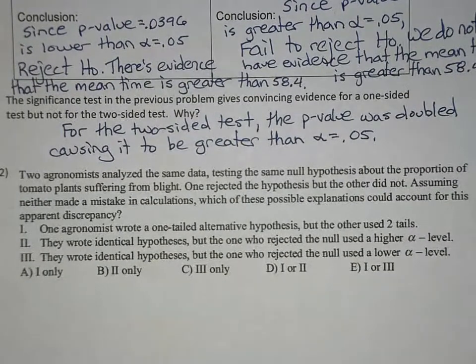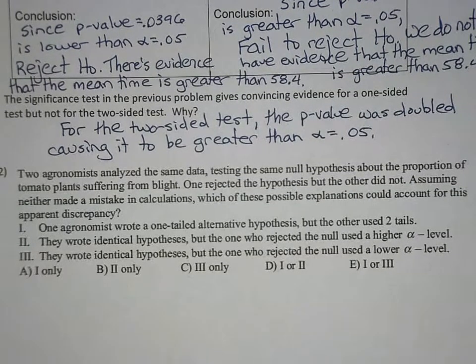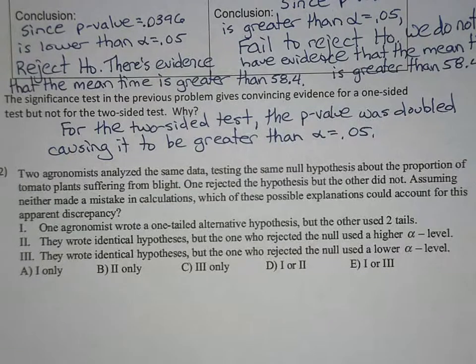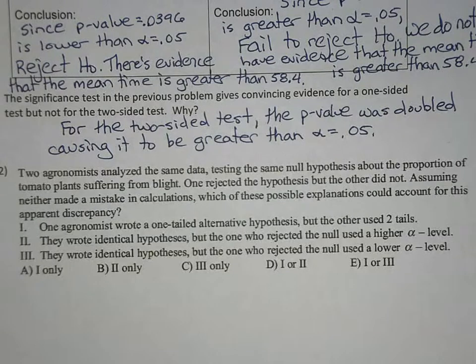If we look down at number 2, two agronomists analyzed the same data, testing the same null hypothesis about the portion of tomato plants. By the way, an agronomist is a person who studies the soil and crops. And they were studying these tomato plants suffering from blight. One rejected the hypothesis, but the other did not. Assuming neither made a mistake in calculations, which of these possible explanations could account for this apparent discrepancy?